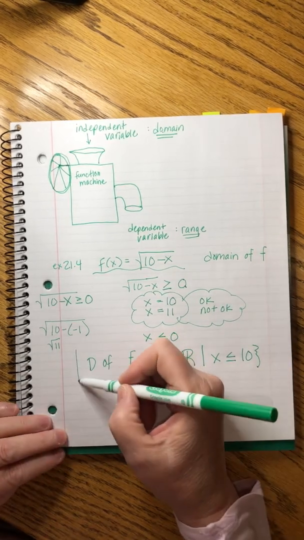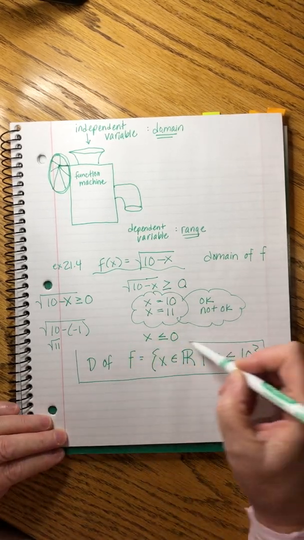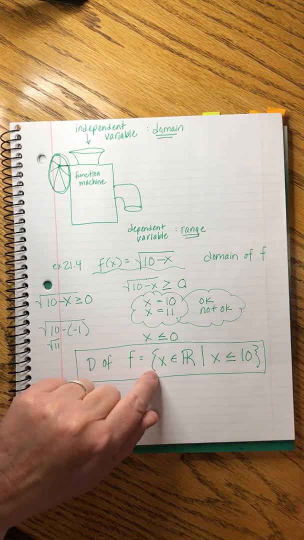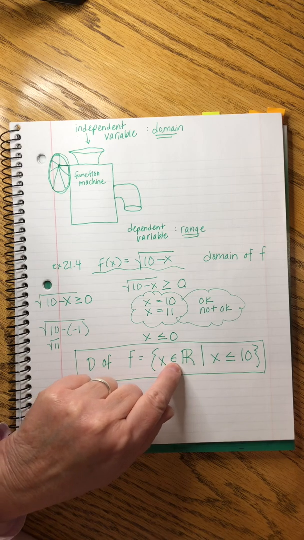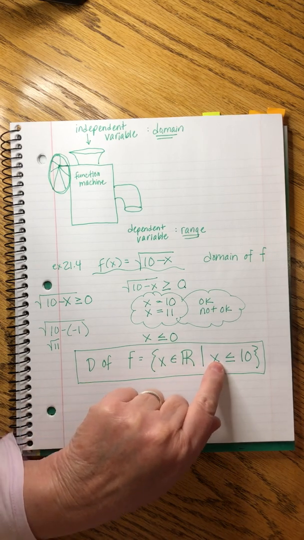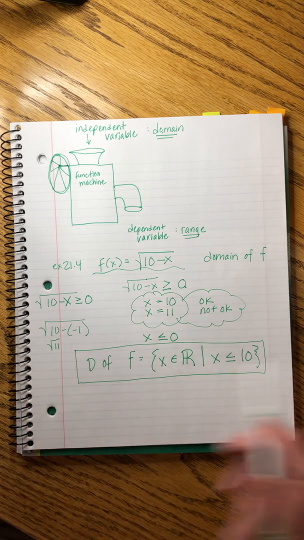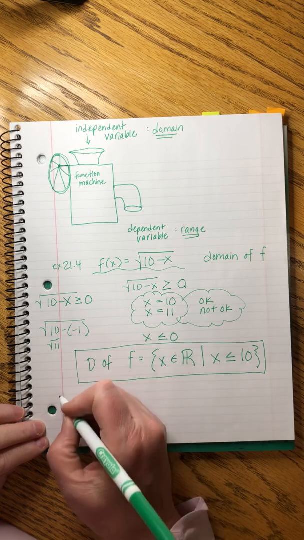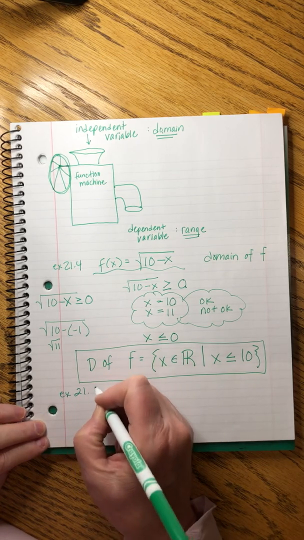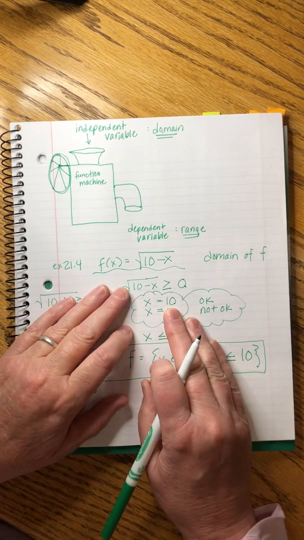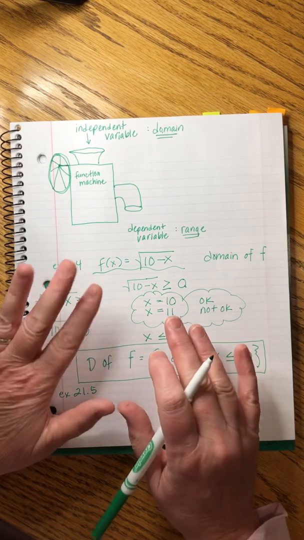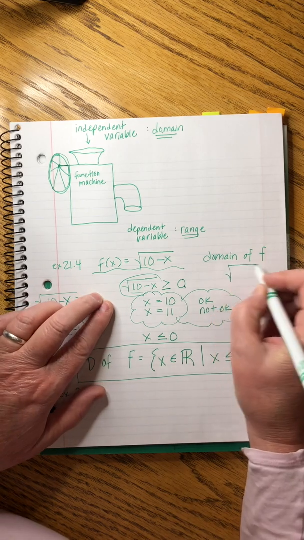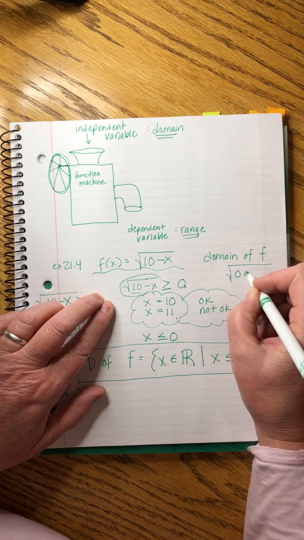So this is the fancy way that we write it, and I'll read it again. This is the way we say it. The domain of f is x is an element of the real numbers such that x is less than or equal to 10. This is the notation I want you to pick up on. 21.5 is another variation of this. And to be honest with you, you guys, there aren't that many domain limiters. So you'll see these again and again in the problems. This is the one that tells us that the number inside of a square root must be 0 or positive.